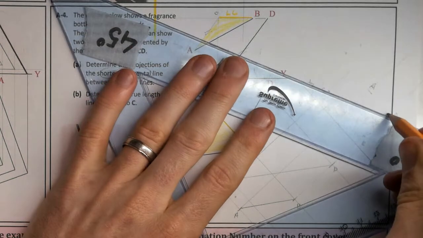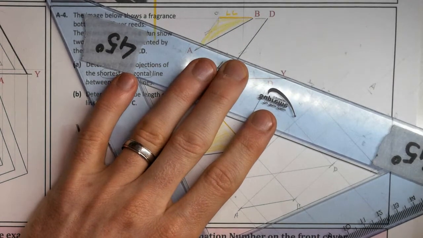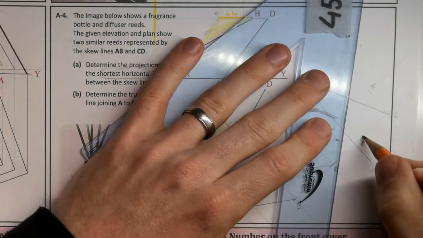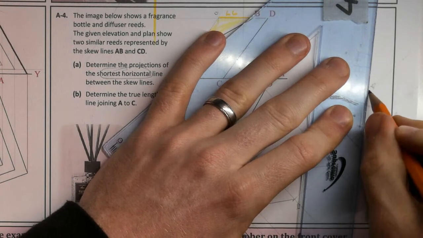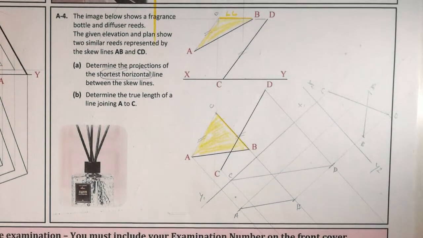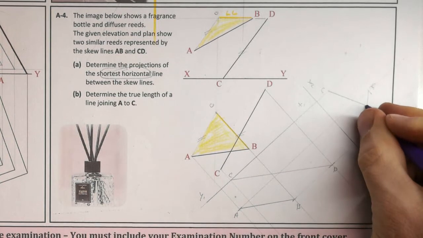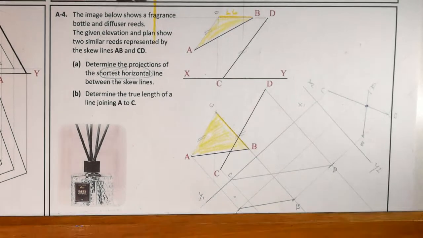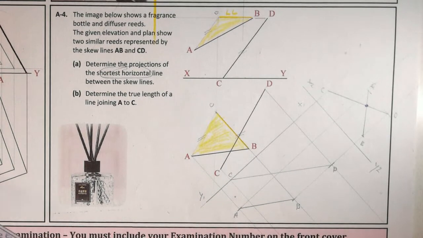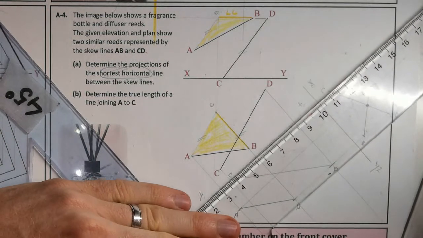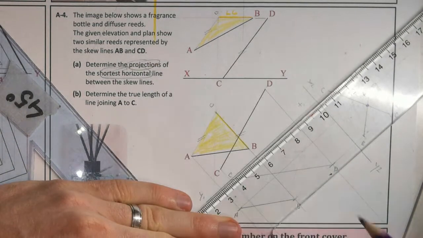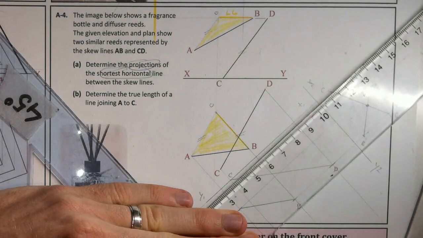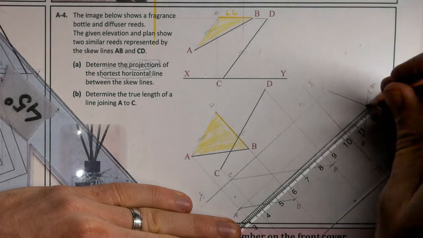So C joins to D, B joins to A. Where the lines cross, that is the point view of the shortest horizontal distance between those 2 skew lines. So what we're going to do is project back and find those lines, because we're looking for the projections of that shortest line. So we're going to project back and find the location of that line down here.